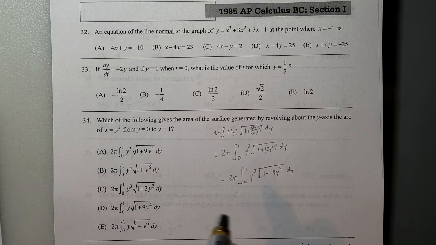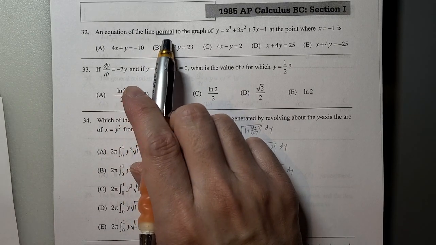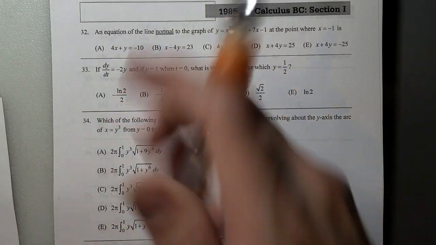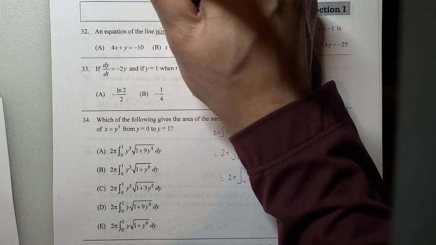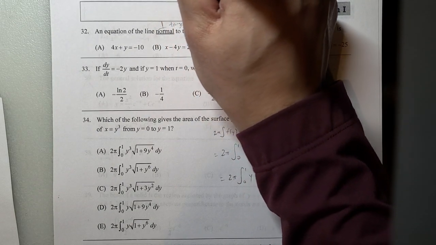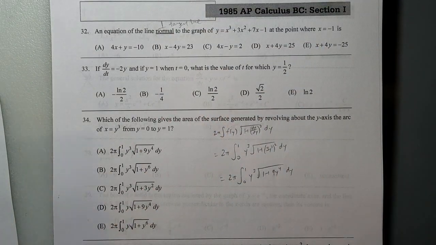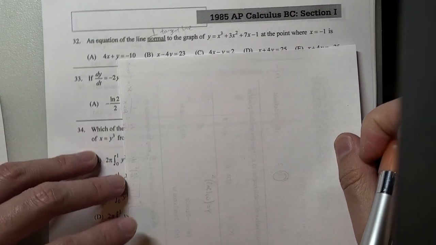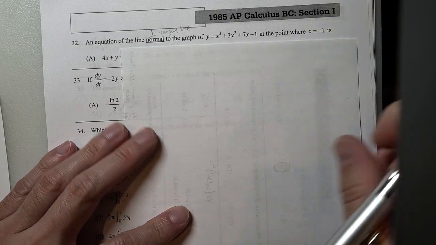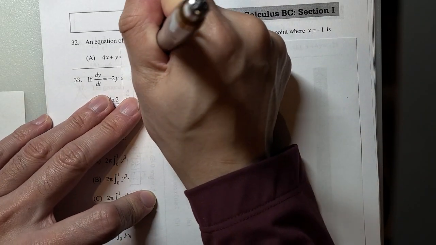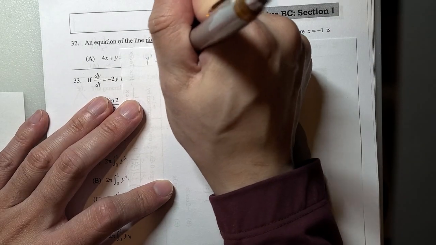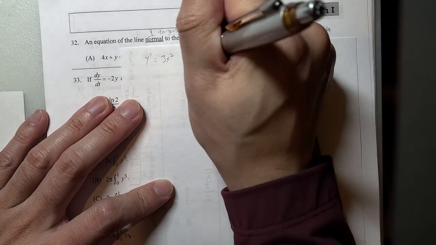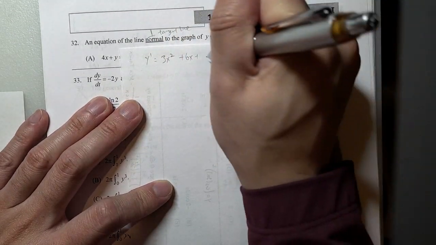So this is asking about the equation of the normal line. The normal line is perpendicular to the tangent line. Okay, so let's find the slope of the tangent line first. The slope of the tangent line, that is the derivative. y prime is equal to what? Power rule, that's 3x squared plus 6x plus 7.